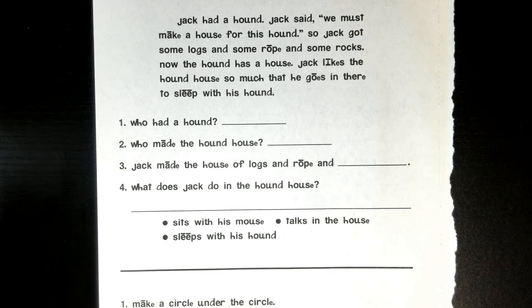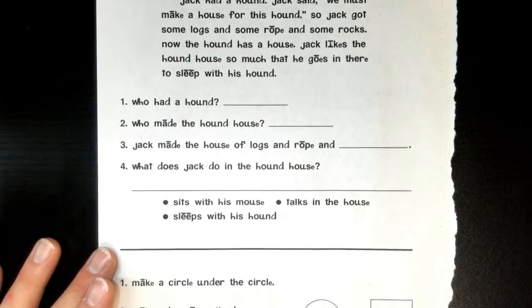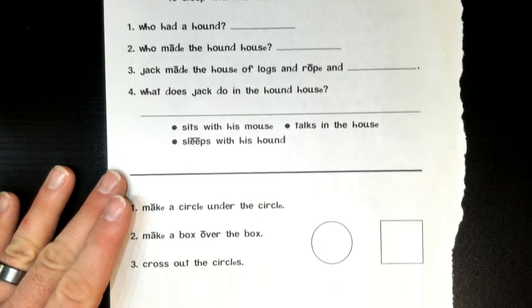He sits with his mouse, sleeps with his hound, or talks in the house. What does he do? Circle the correct answer and then write it in at the end.